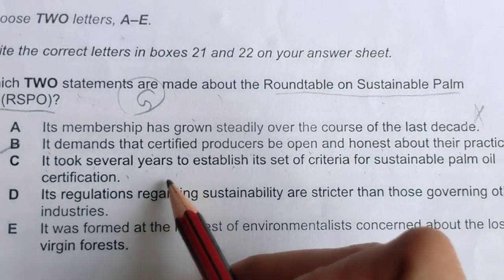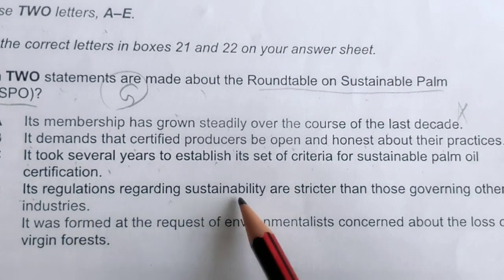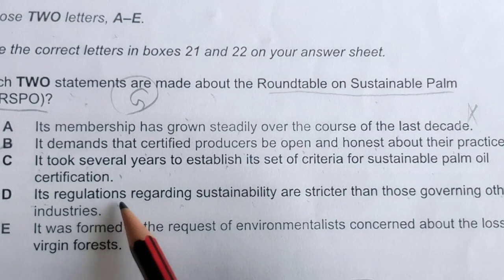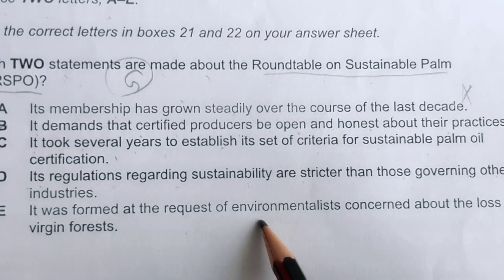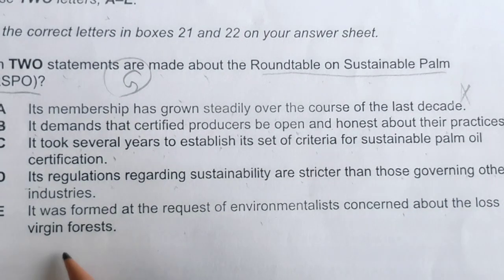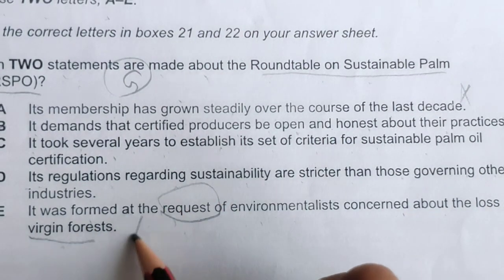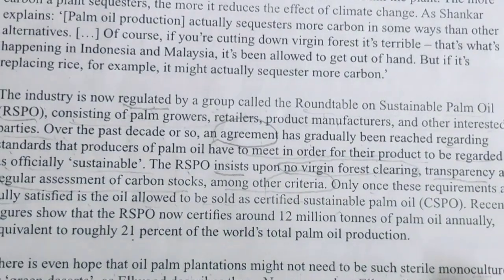It took several years. Okay, let's read D. Its regulations regarding sustainability are stricter than those governing other industries. So we need to read the full paragraph. It was formed at the request of environmentalists concerned about the loss of virgin forest. No, it was not at the request. So this is wrong. So for these two we need to read it.